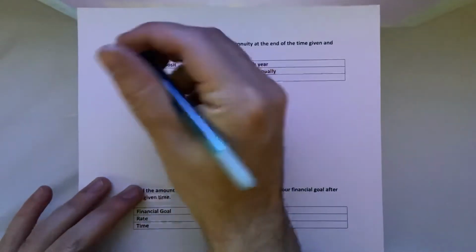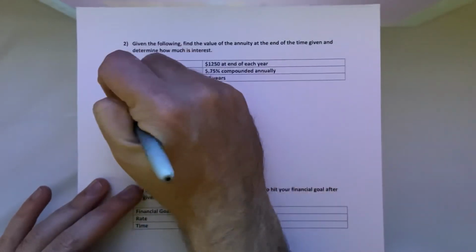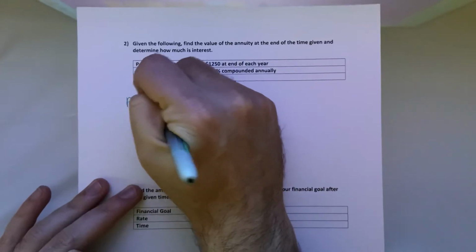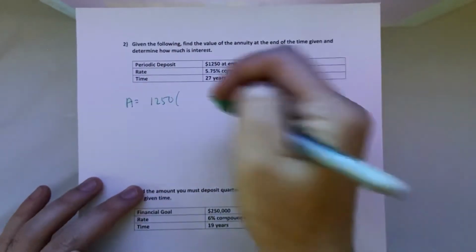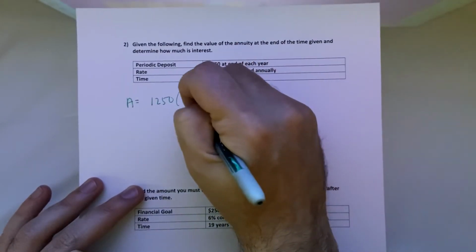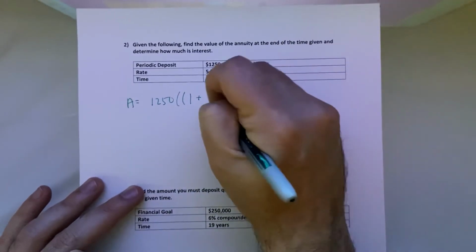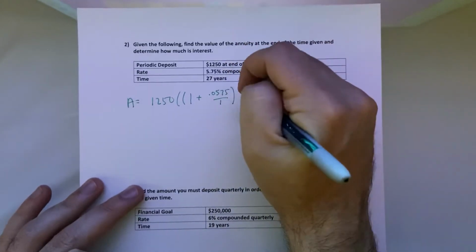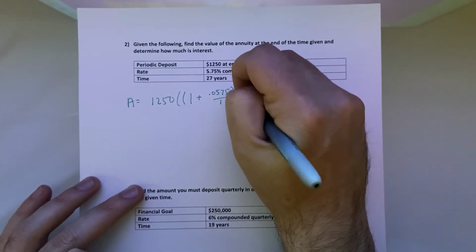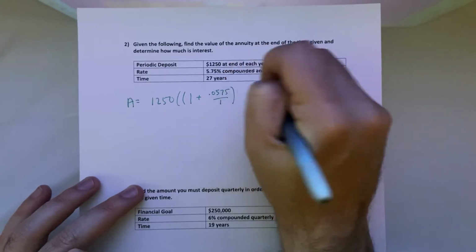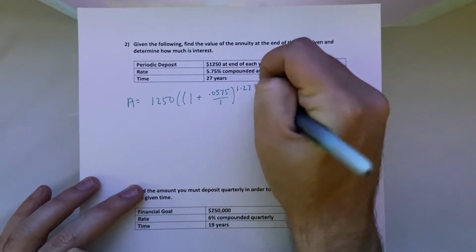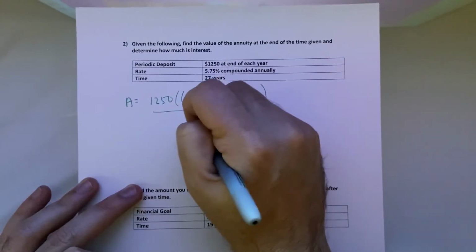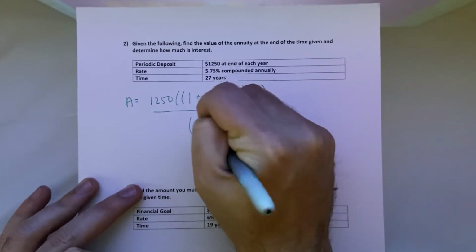So again, we've got A equals our payment, $1,250, times parentheses, 1 plus R over N, so 0.0575 over 1, close parentheses, to the NT, which is 1 times 27 minus 1 all over 0.0575 over 1.